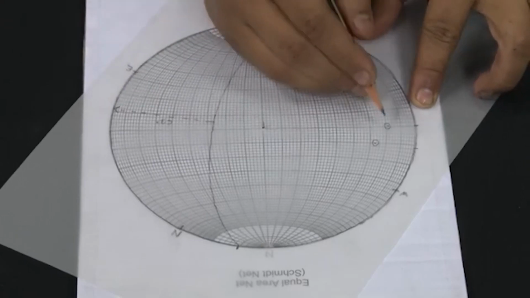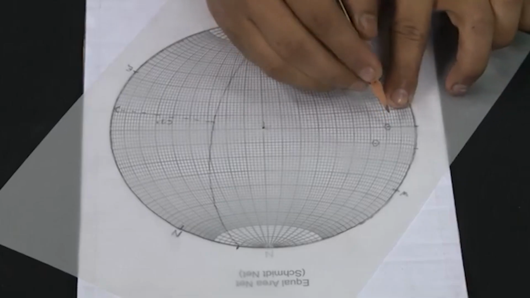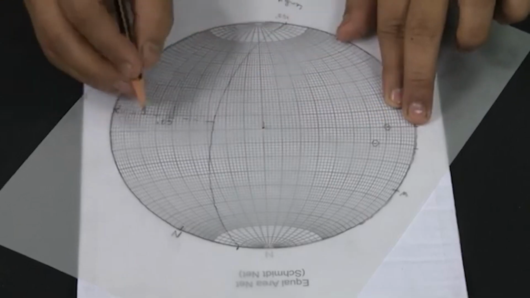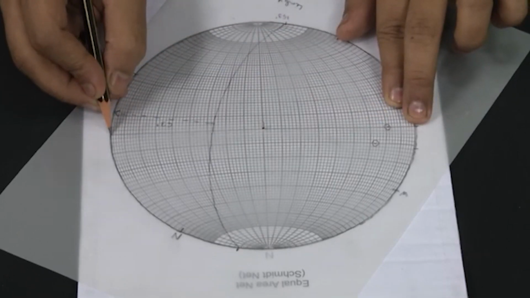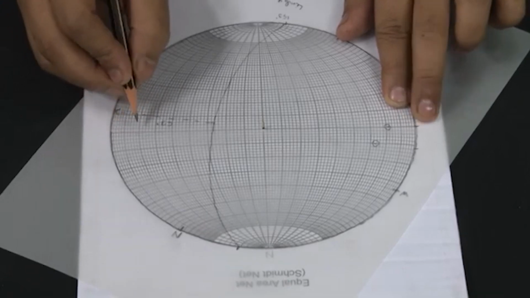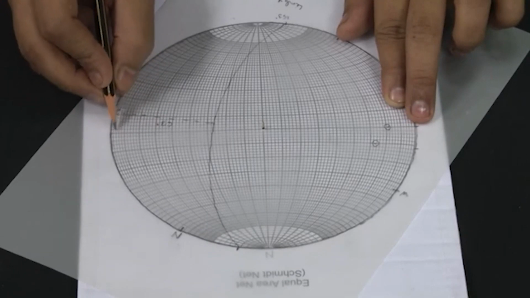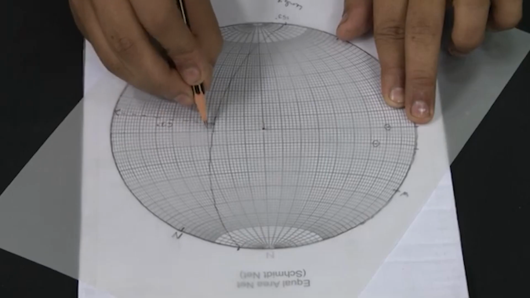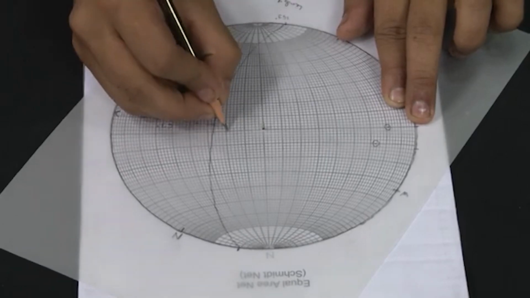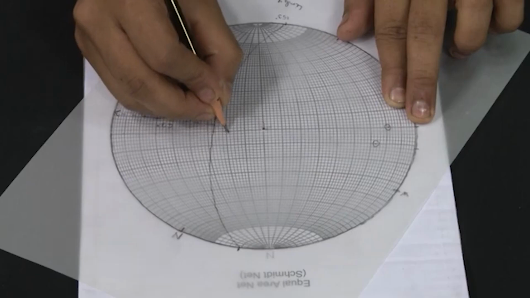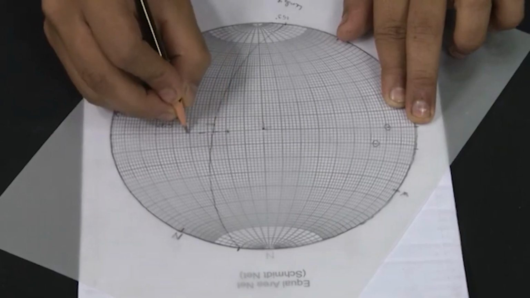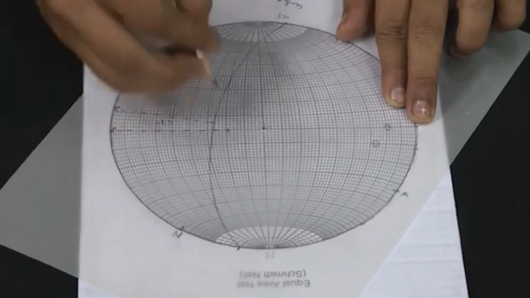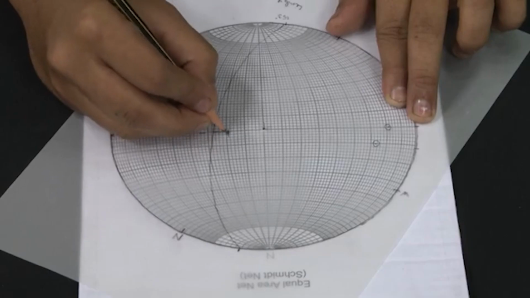So now in case of limb 2, what we will do is calculate here, this is 19 degrees. So from here we will calculate 71 degrees, because 71 plus 19 corresponds to 90. So this is 10, 20, 30, 40, 50, 60, 70, 71. So clearly again the dip amount is 71 degrees. And this represents the second limb of the fold.